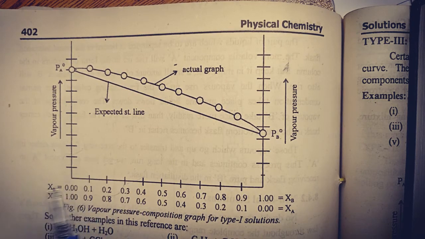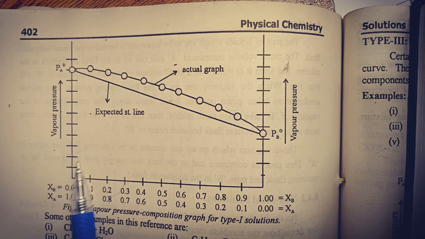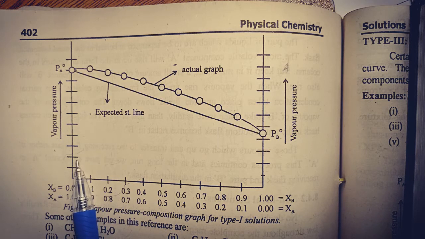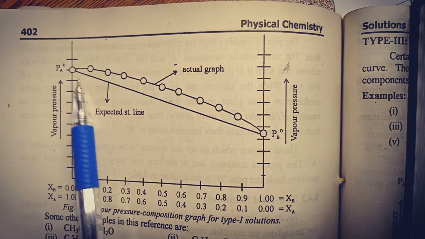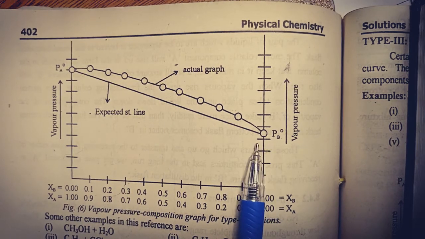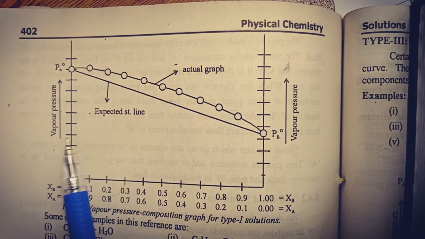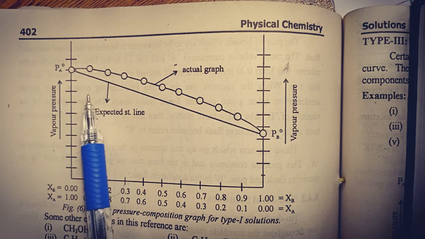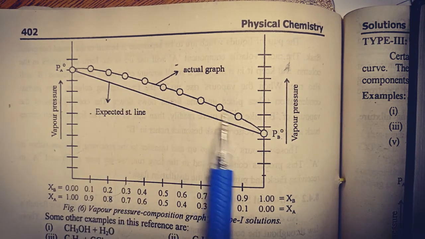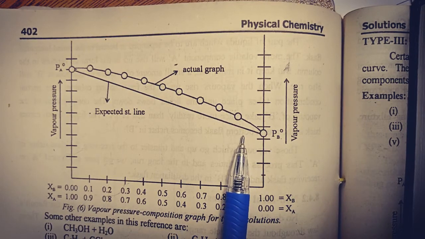This diagram is similar to the one I explained in the previous lecture, which was following Raoult's law with this straight line. For the non-ideal solution, the expected straight line is deviated to an actual graph in a curved form.